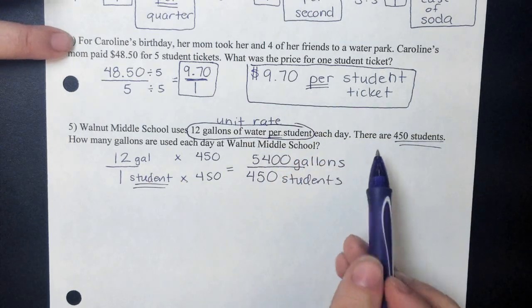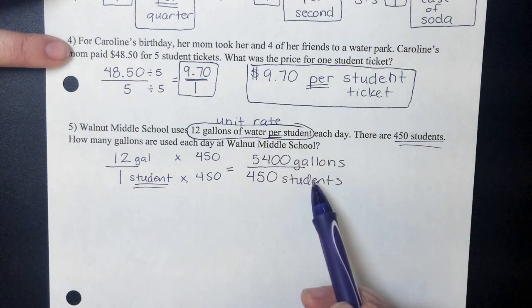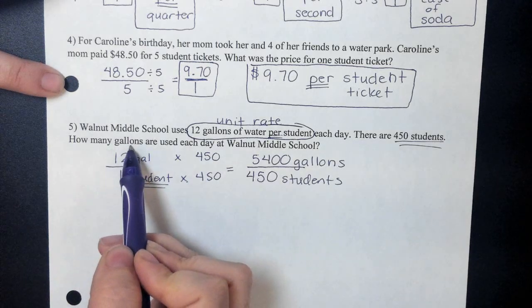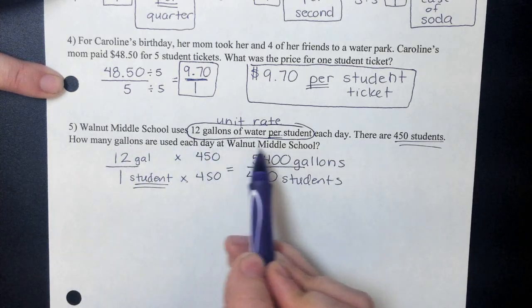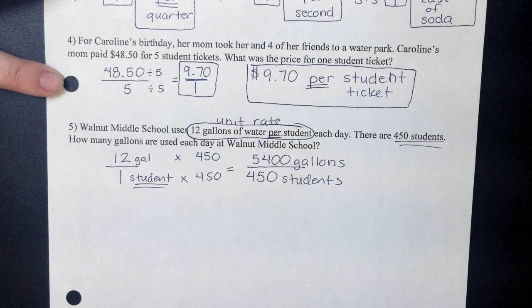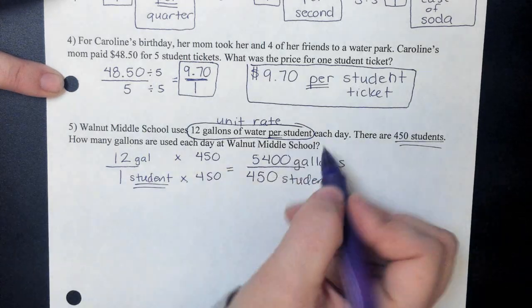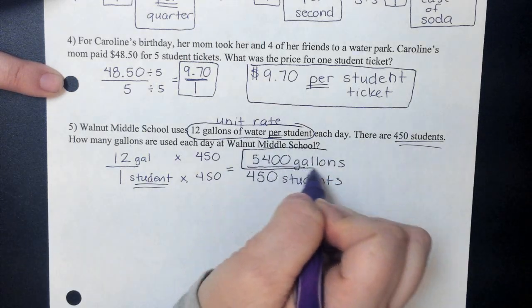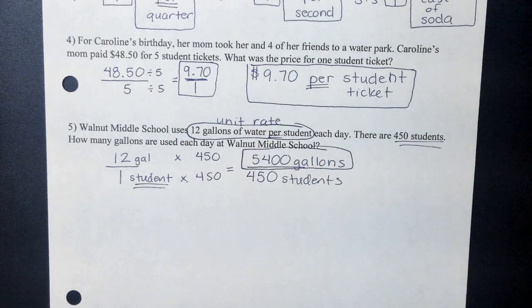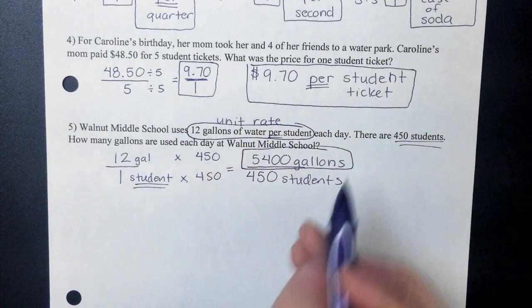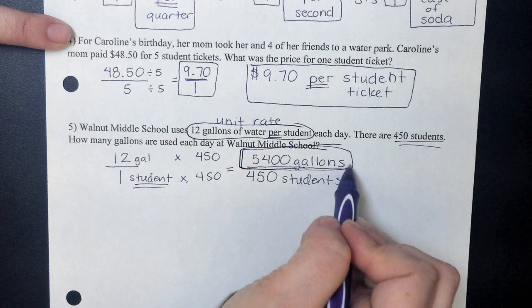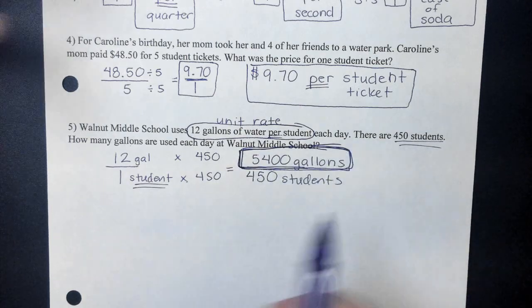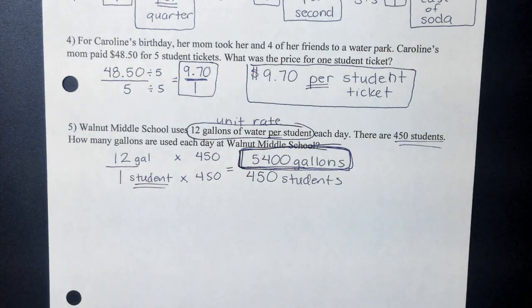Okay. Let's read the question again. It says there are 450 students. We figured that out already. How many gallons are used each day at Walnut Middle School? So how many gallons are going to be used each day? 5,400. Thank you, Peyton. So I'm just going to circle that part because this is really all I need to answer the question, isn't it? I've showed all my work, labeling everything.